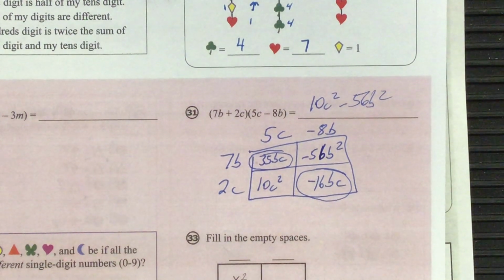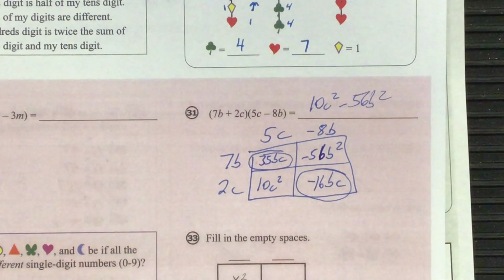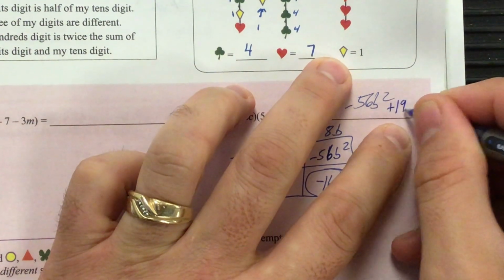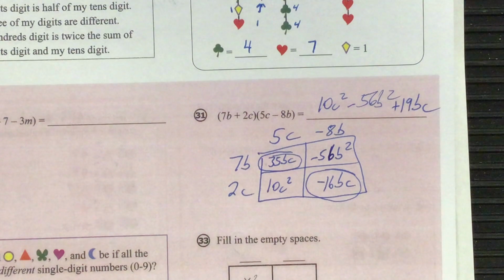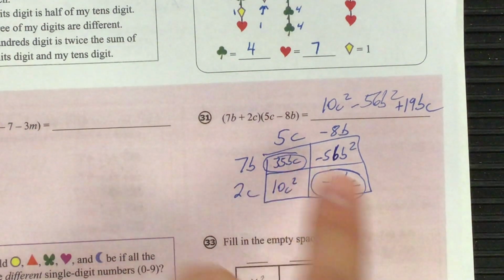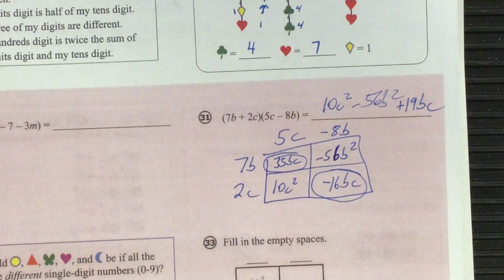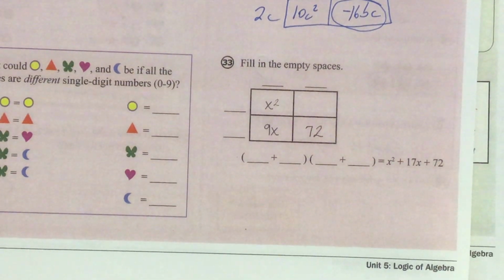Isn't that like 19? That is 19. BC. Good job. So again, always combine those if they have the same ending. Combining like terms.